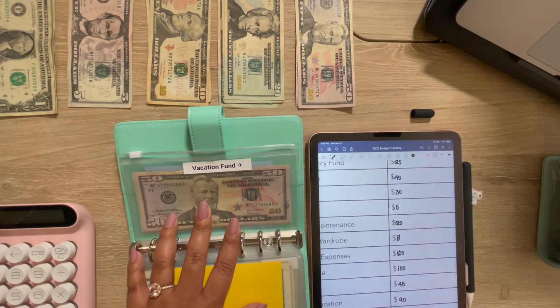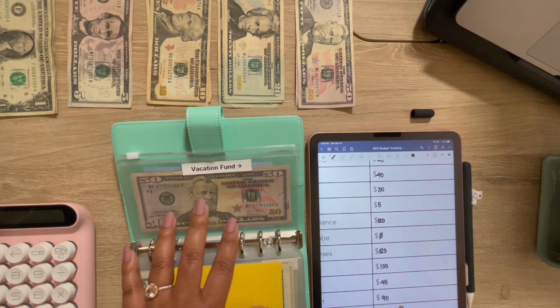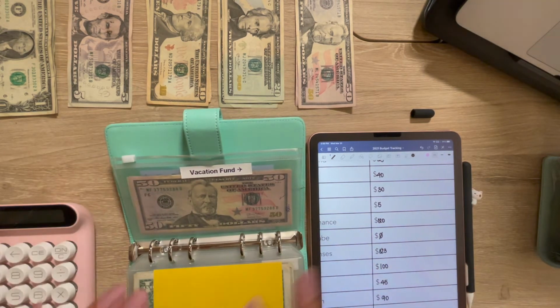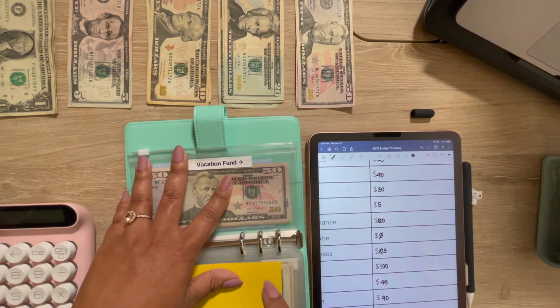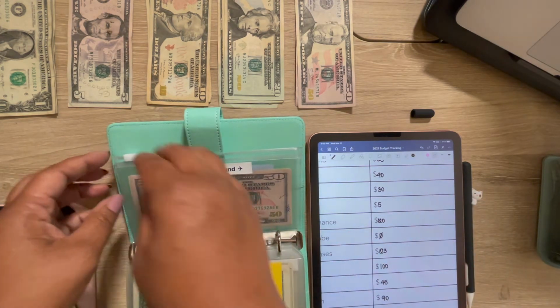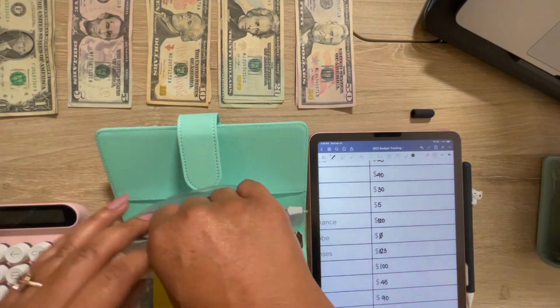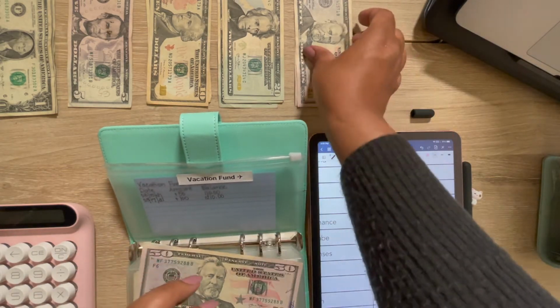And this says vacation fund, but really it's more like a travel fund / vacation. We have 2 weddings upcoming, a wedding and a vow renewal upcoming in August and September. So I'm really trying to bulk up this envelope because we'll be traveling back-to-back weeks. So I'll be adding $90 to this envelope.